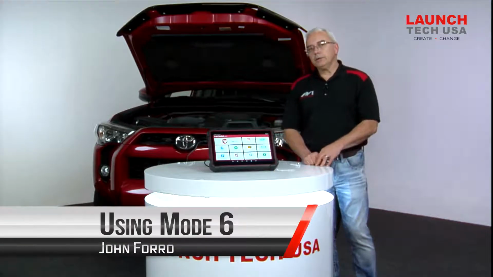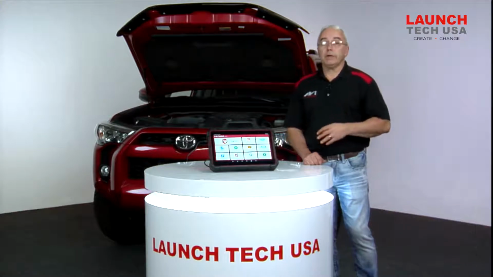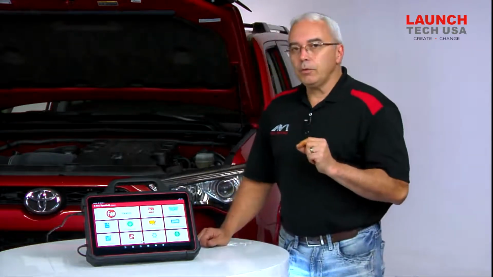Okay, we all know the benefits and value of using Mode 6 information to help us diagnose and repair various non-continuous monitors. That's part of OBD2. A lot of times you might have a question, however: do all cars support it? The answer to that question is 100% if you know where to look.